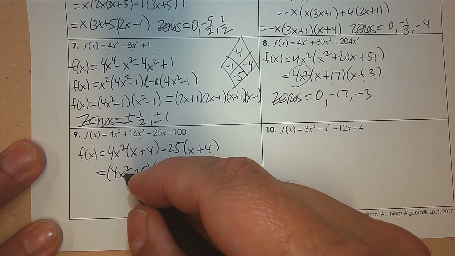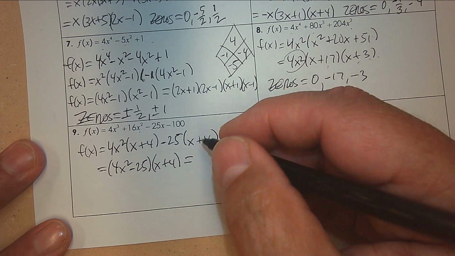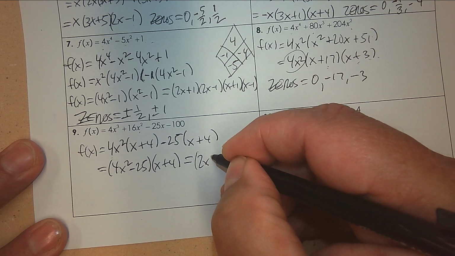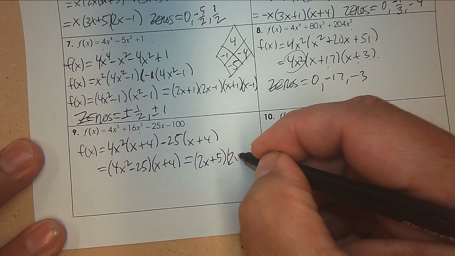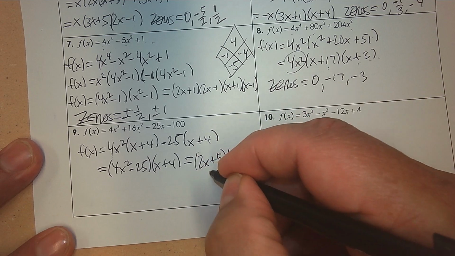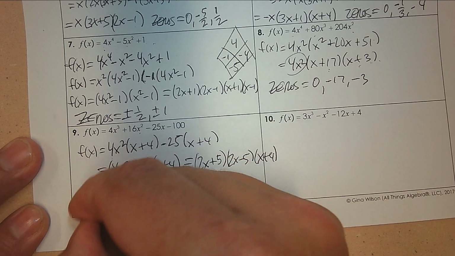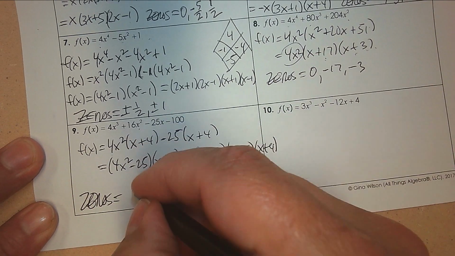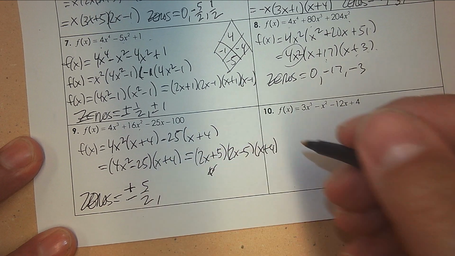4x squared subtract 25 is called the difference of squares. So the square root of 4x squared is 2x, and the square root of 25 is 5. So 2x plus 5, 2x minus 5, I'm going to continue here, and then x plus 4. There it is. So what are the zeros? So we have positive and negative 5 over 2, and then negative 4.